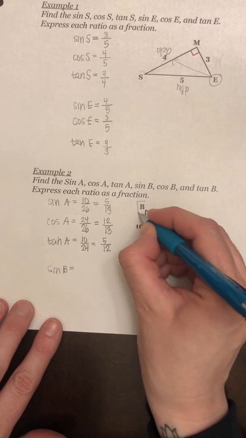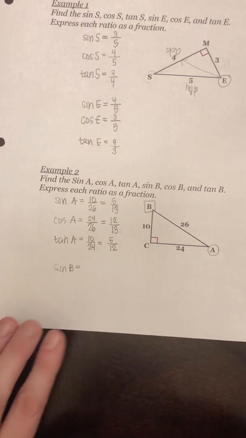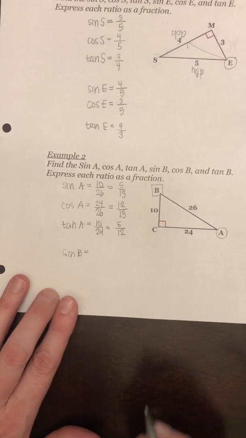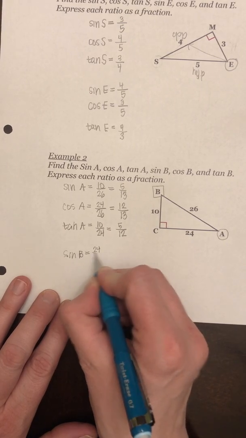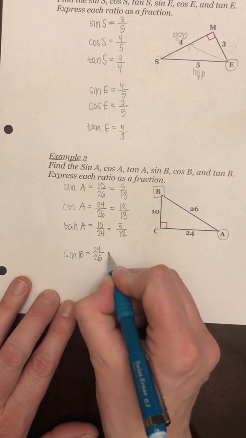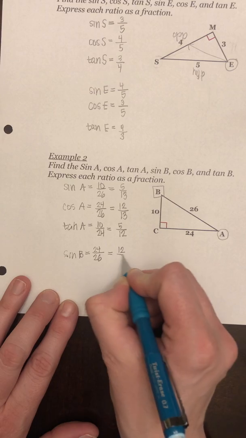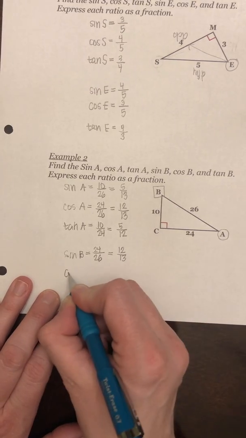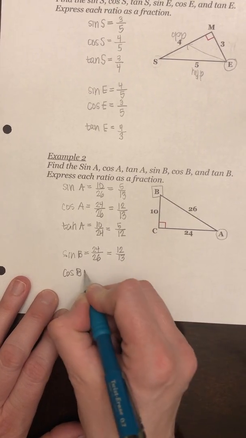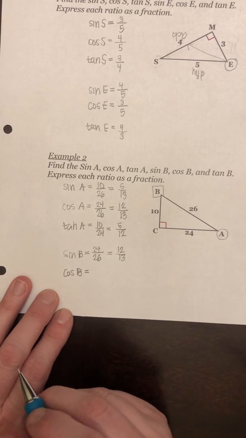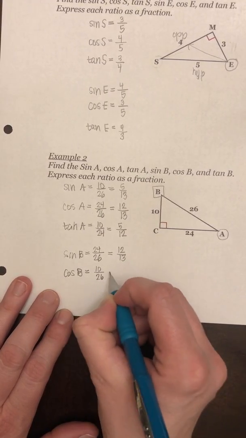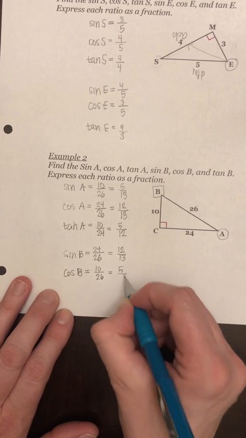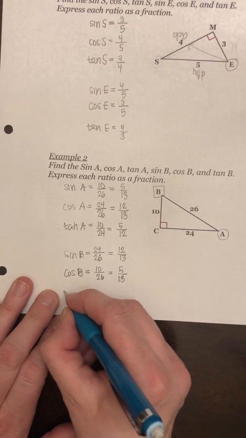So this time, this is the angle I'm looking at. So sine, I want opposite over hypotenuse. So across from angle B is the 24. Hypotenuse isn't changing. We're going to reduce and get 12 over 13. Cosine of B, so I want adjacent over hypotenuse. That gives me 10 over 26, and that reduces to 5 over 13.